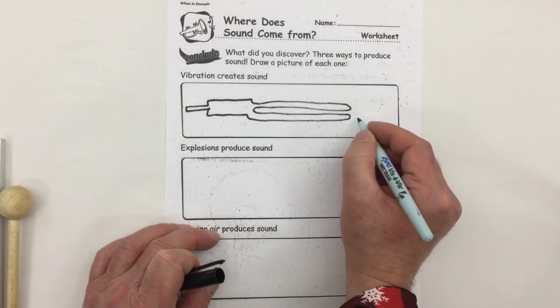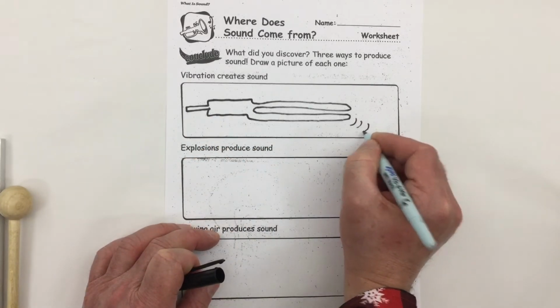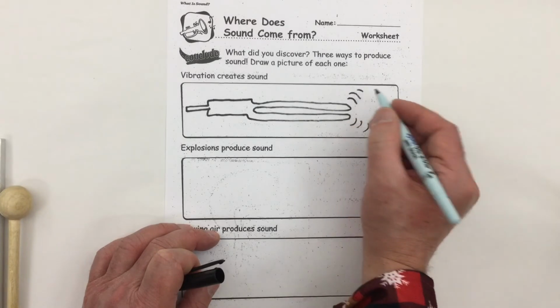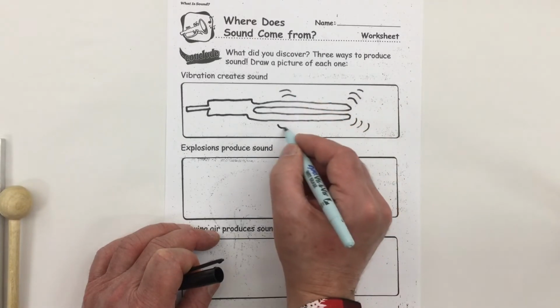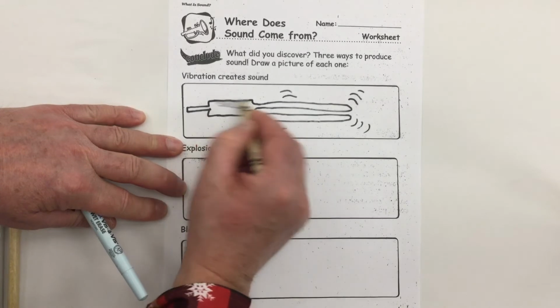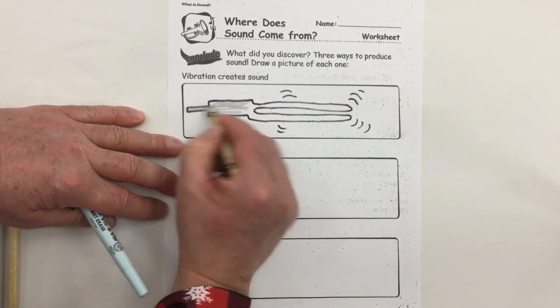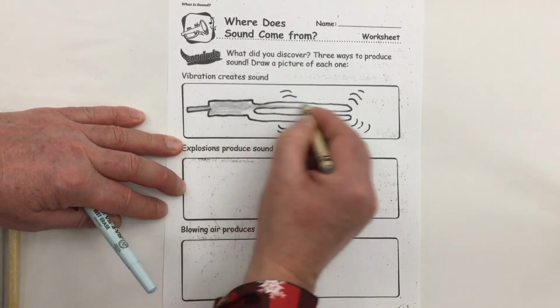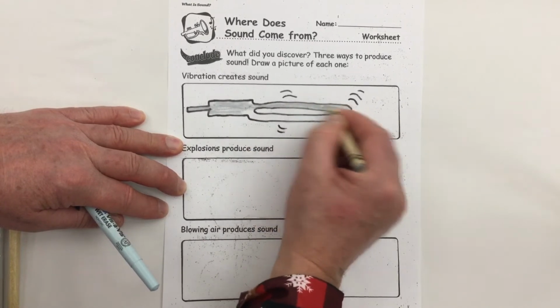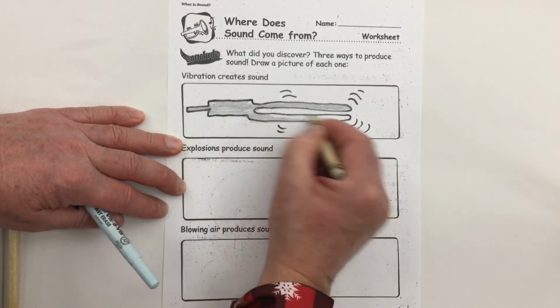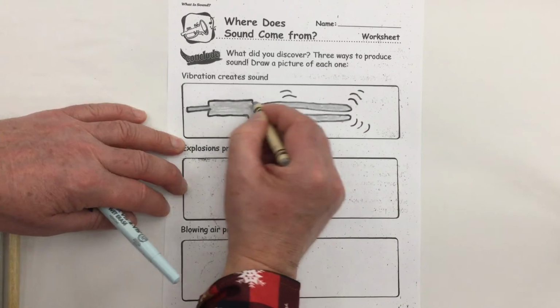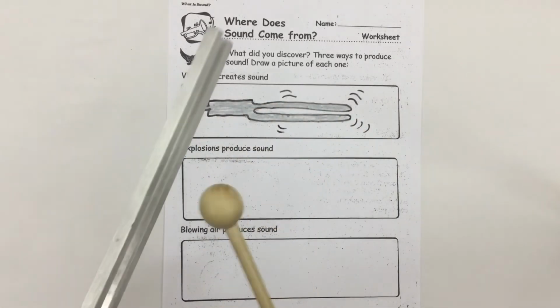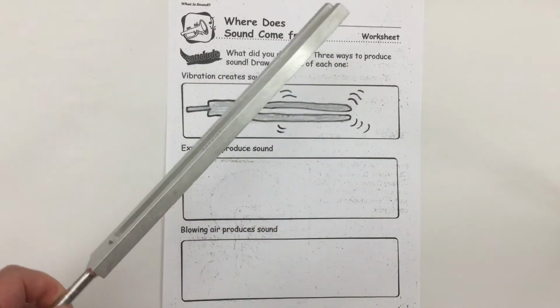Here's my tuning fork, and when I strike it with something, the sound waves travel out in all directions. That sound being created by vibrations.